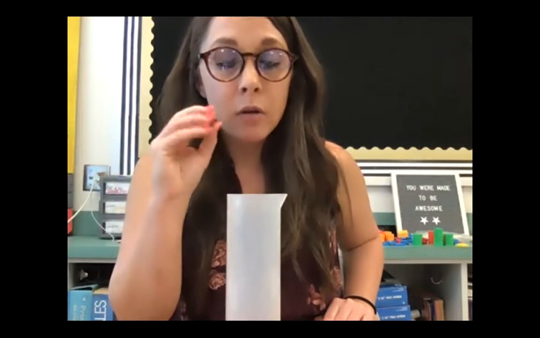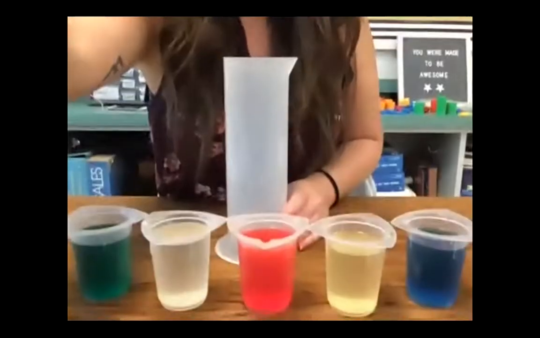Okay, this way with one variable, I know that my results are accurate. I'm using the same amount of each type of liquid, so the one that stays at the bottom will truly be the one that is the most dense. All right, okay, got that out of the way.